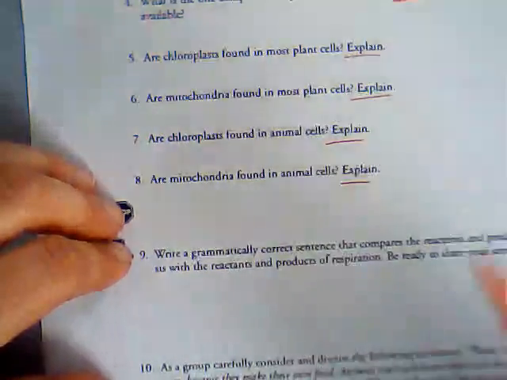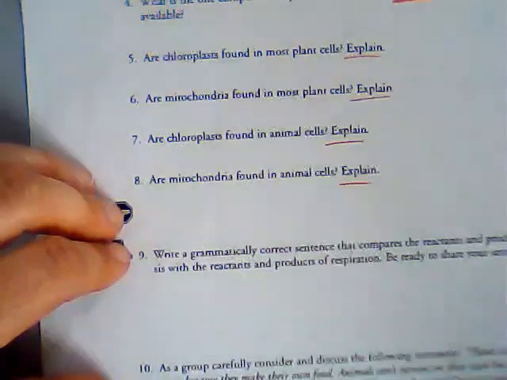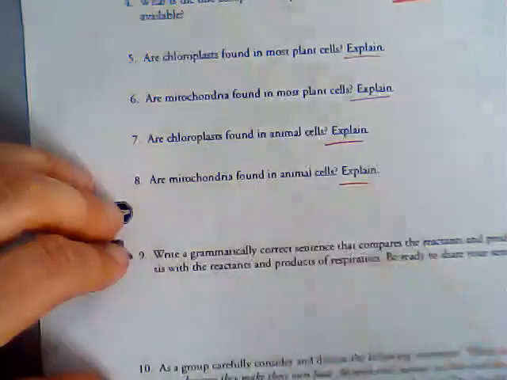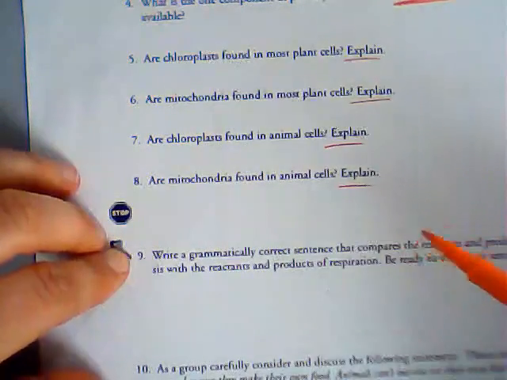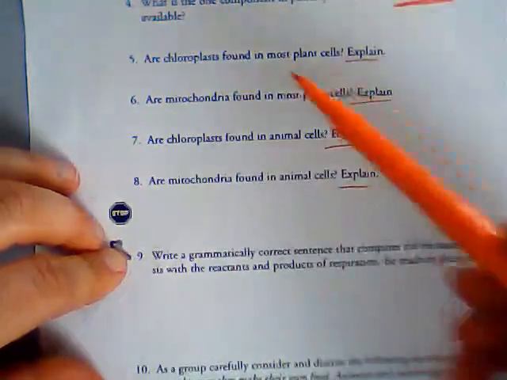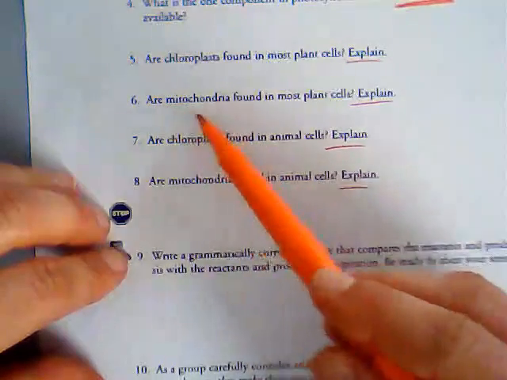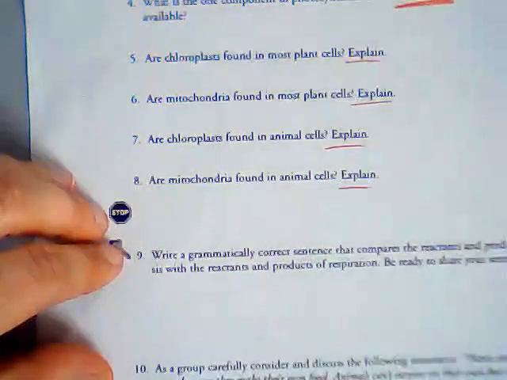So in order for an organism to utilize energy within its structure and within its cells, cellular respiration has to take place. So I need you to think about where cellular respiration might take place, and knowing that cellular respiration takes place in this organelle, the mitochondria, which organisms would have mitochondria?